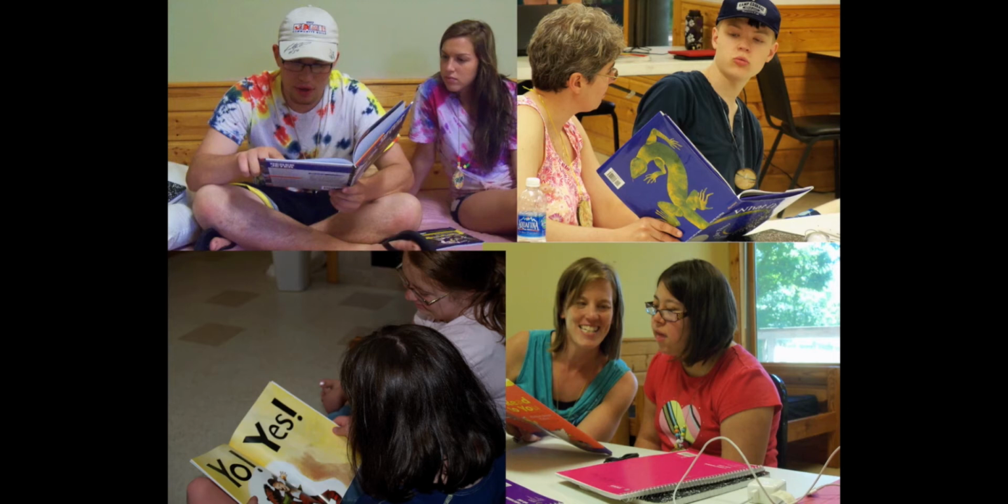Shared reading can help students build their vocabulary, background concepts, knowledge of print and braille, text comprehension, and their ability to communicate using speech or some form of augmentative and alternative communication.